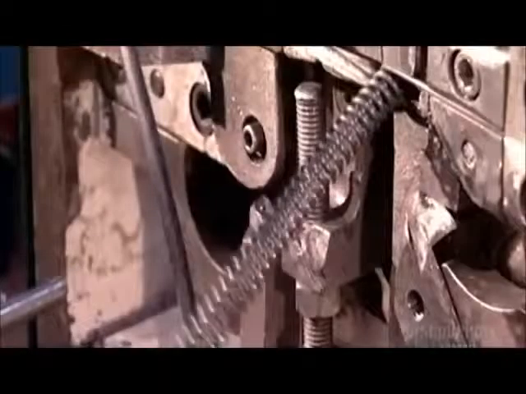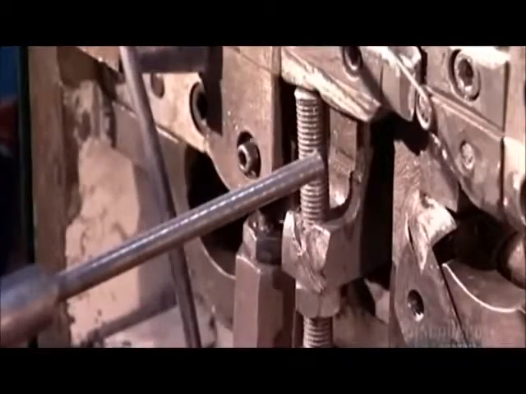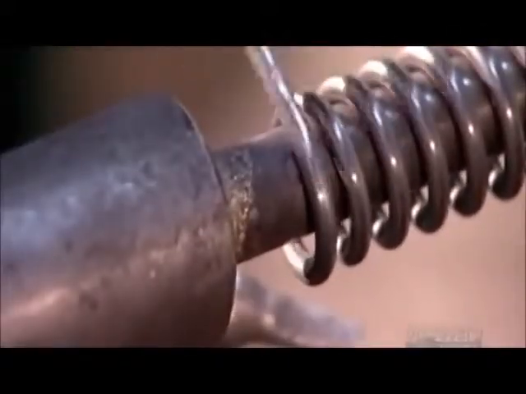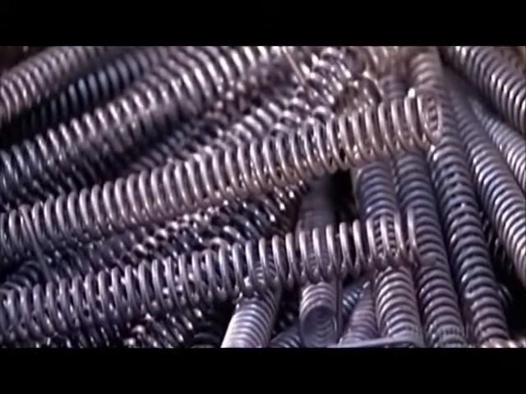Springs can be as thin as human hair or as thick as a broom handle. Train wheels, for instance, include some of the industry's thickest compression springs.